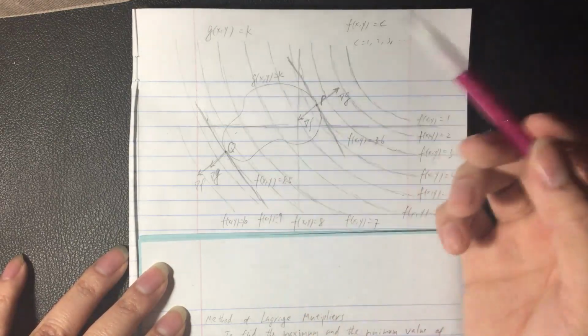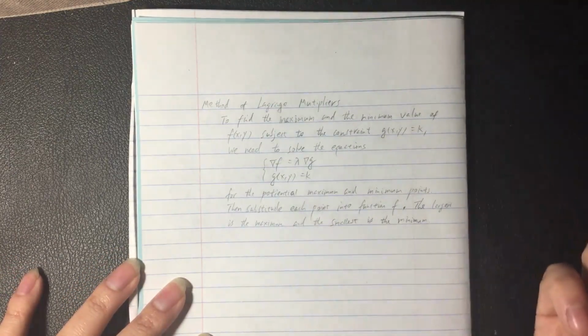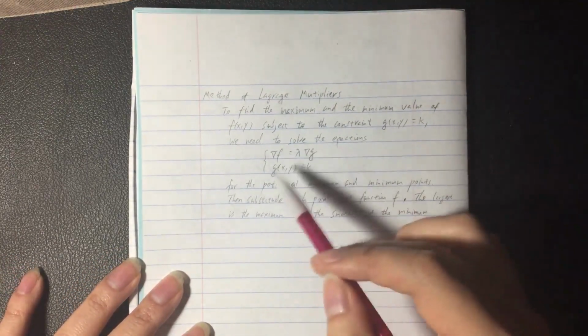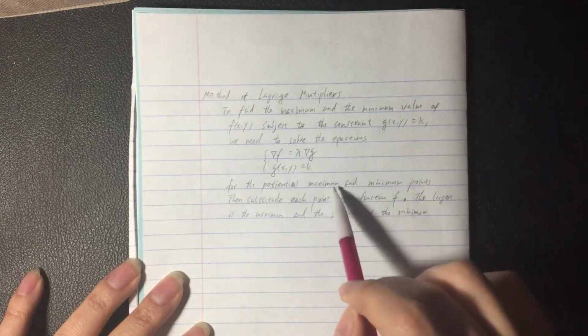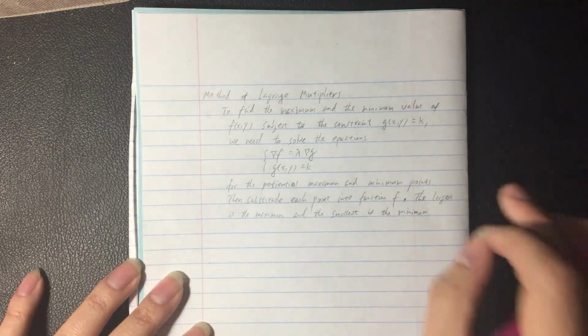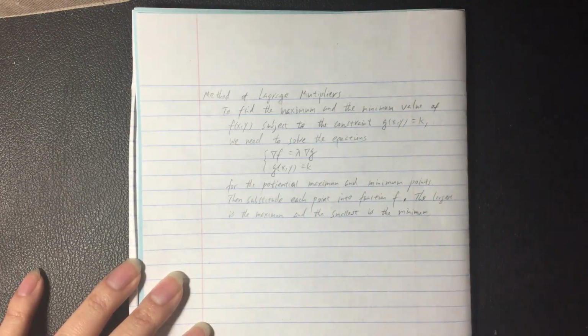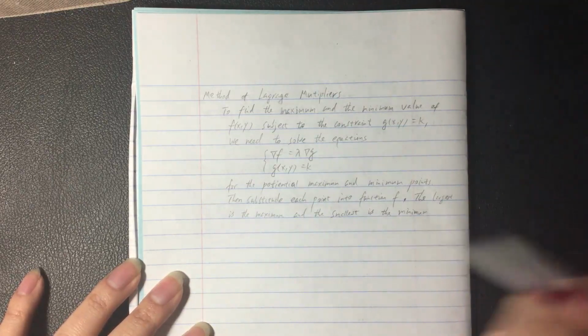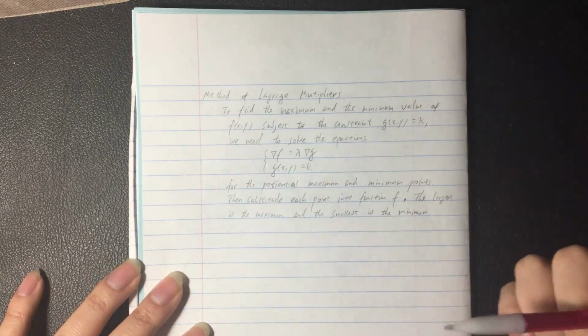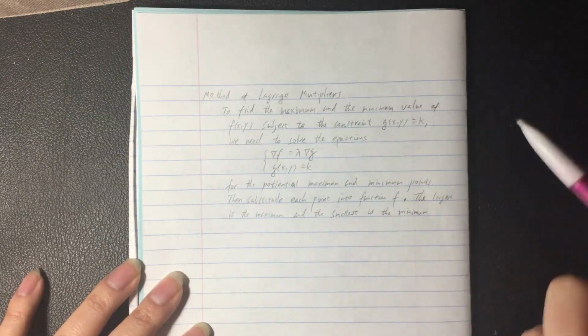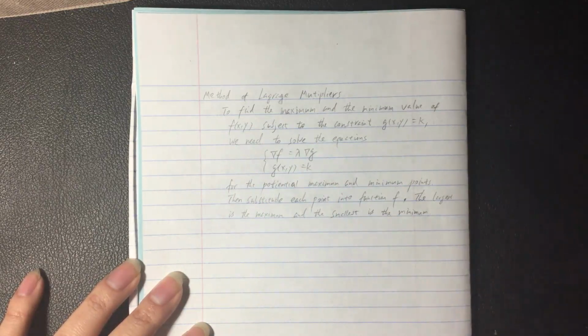Then we solve both equations and find all potential maximum and minimum points. Then we substitute each potential point into the original function f(x,y). The largest is the absolute maximum and the smallest is the absolute minimum.